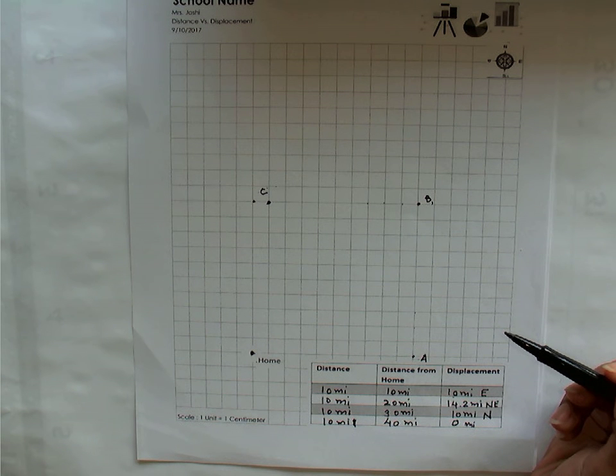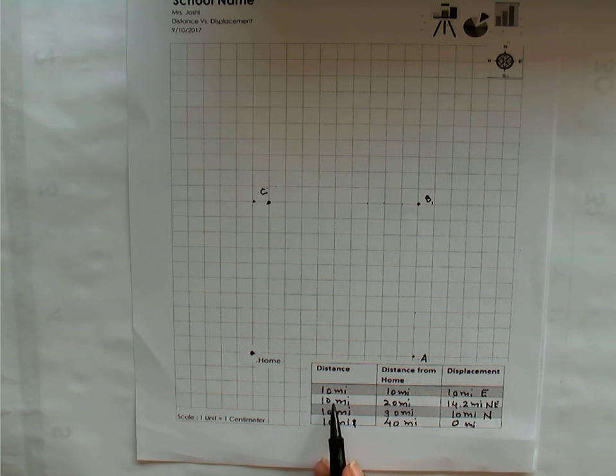Okay, one more time. We are trying to differentiate between distance and displacement in this assignment. And when we write distance, we always write it with magnitude and unit. And when we write displacement, we need magnitude, unit, and direction. So be clear about that. And when we find displacement, we use our ruler to find the shortest distance between 2 points. Thank you and try to do your best.